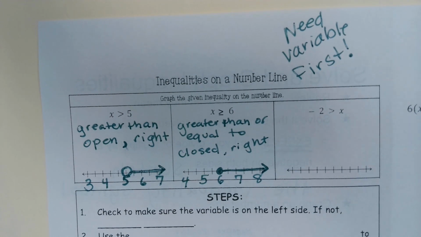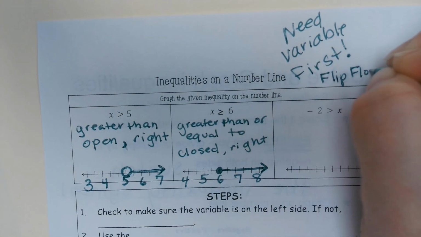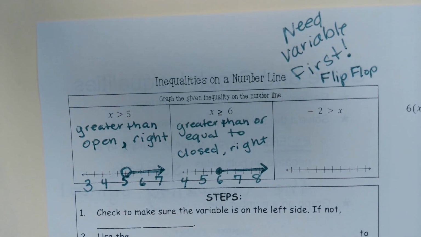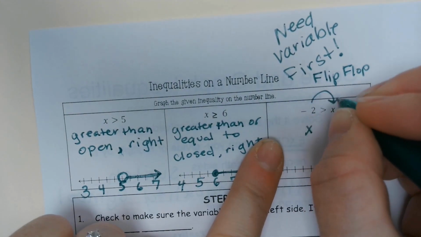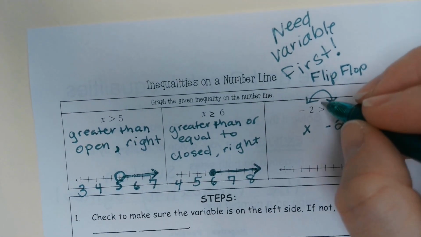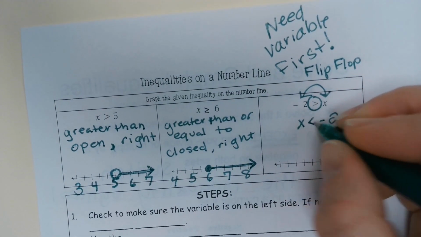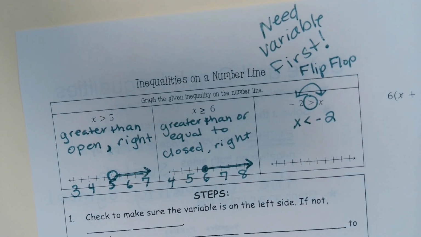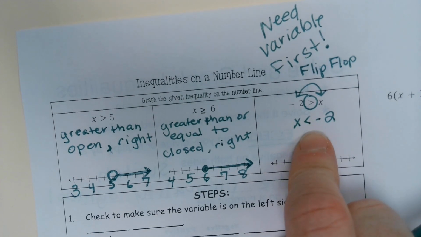Since the variable's not first, we're actually going to flip-flop these around. So flip, flop. That means I'm going to flip the X and the number and then flop the symbol. So flip these around. Flip the order, but you also have to flop the symbol. So now it's a less than symbol. So don't forget the symbols flipping around too, or flopping.